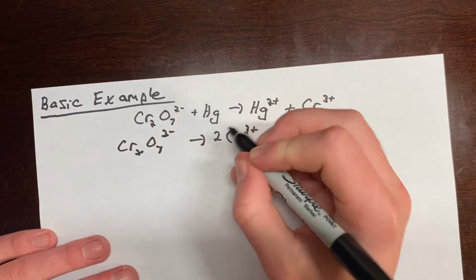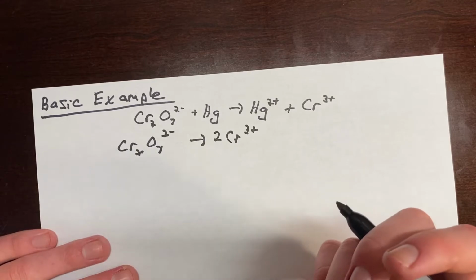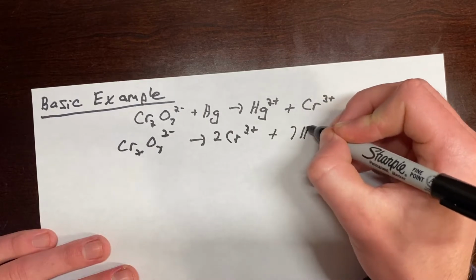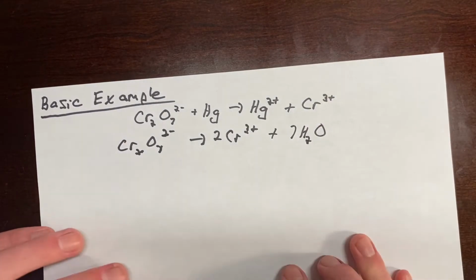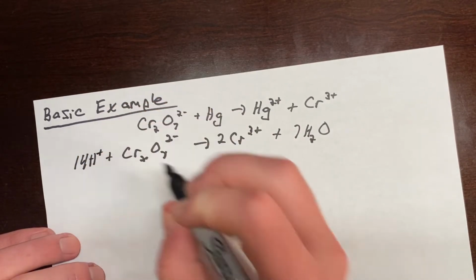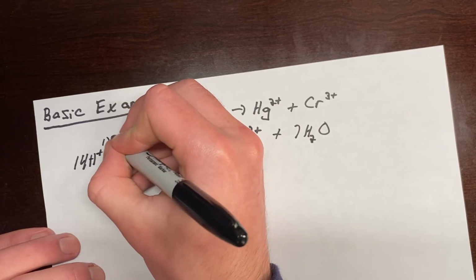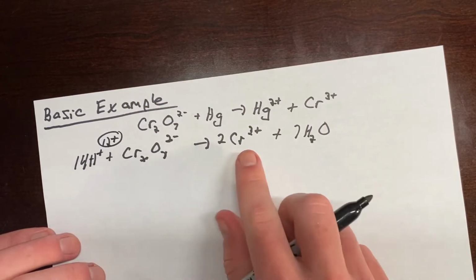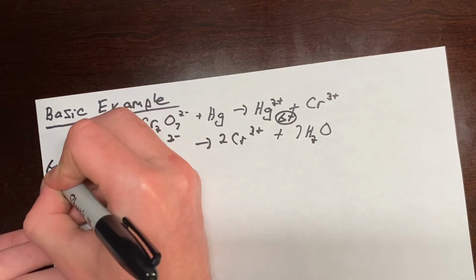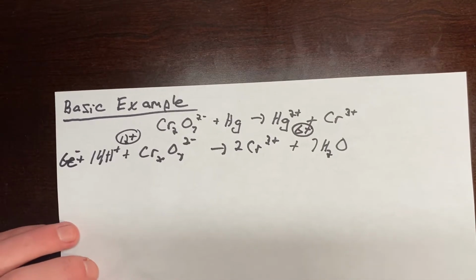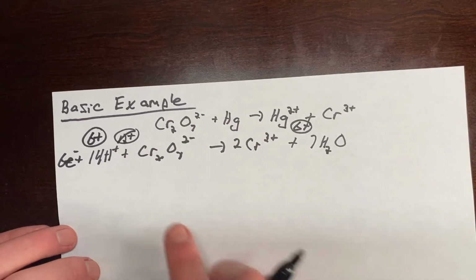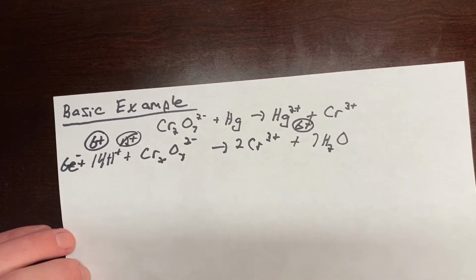Now we're going to balance the elements that aren't oxygen or hydrogen. Now we're going to balance the hydrogen and oxygen. So we're going to have 7 waters over here. Now we have 14 hydrogens, so we have to add 14 hydrogens over here. Now we have 12 plus charge over here, but we only have 6 plus charge over here. So we're going to have to decrease this with 6 electrons. See that? So now this is 6 charge. Now we have equal charge on both sides and equal elements on both sides, so that equation will be done.